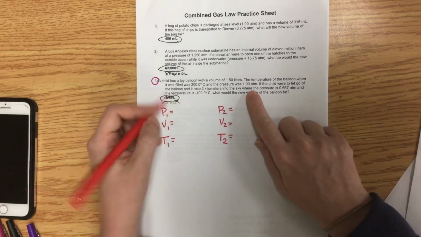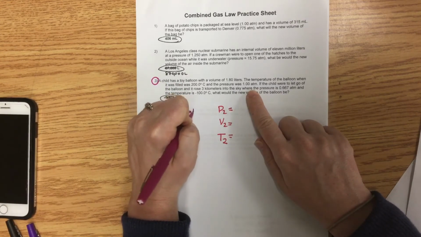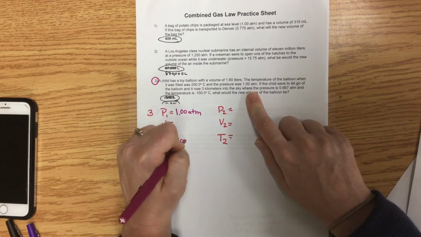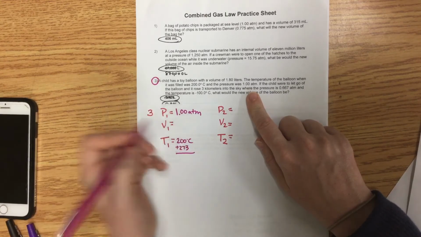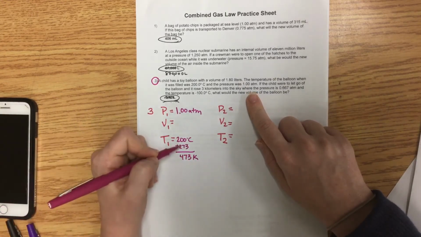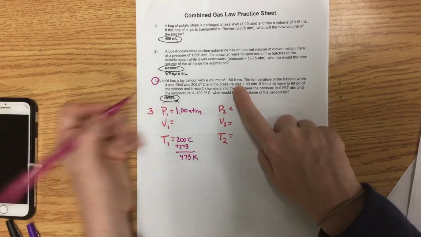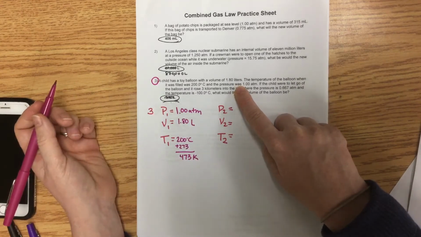It shows me that the initial pressure for this system was 1 atm, and it was filled at 200 degrees Celsius, which, before I even move on, I'm going to convert. That's 473 degrees Kelvin, because I don't ever want to put a Celsius answer down. And then the volume of this balloon was 1.80 liters before the child released it.